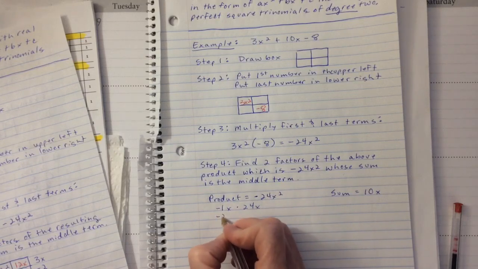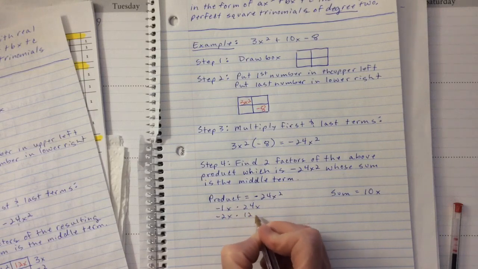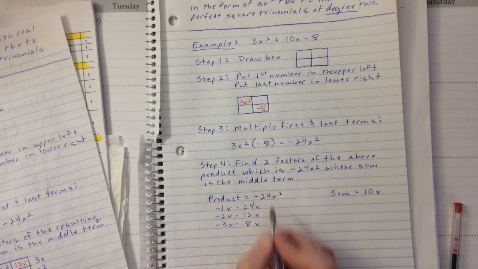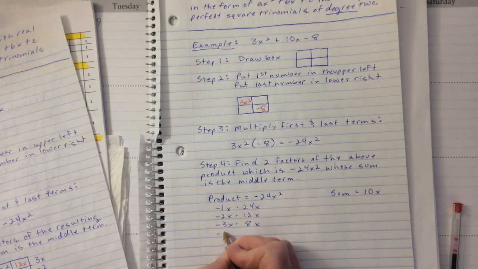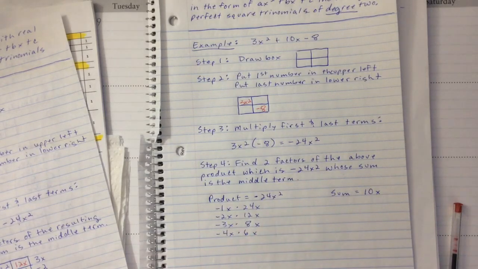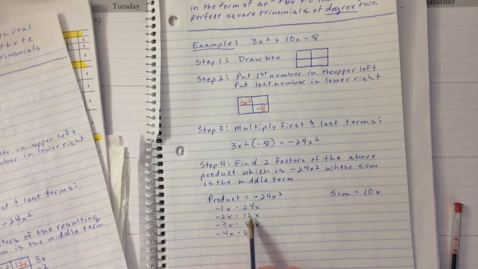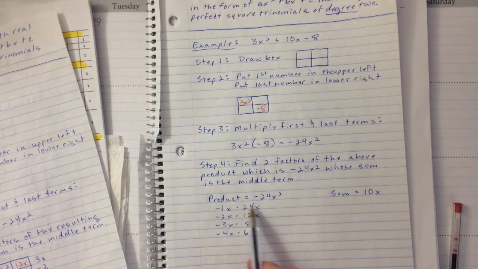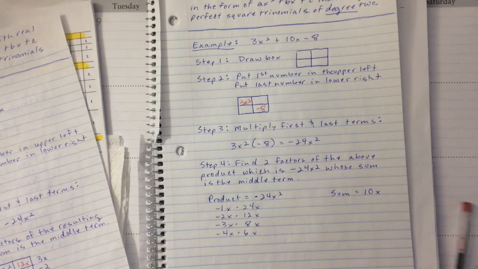I know that negative 2x times 12x would give me negative 24x squared. I know negative 3x times 8x would also give me that. And finally, I know negative 4x times 6x would give me that. So, which one of these, when added together, would make 10? So we know 24 minus 1 would be 23. 12 minus 2 would be 10. 8 minus 3 would be 5, and 6 minus 4 would be 2.